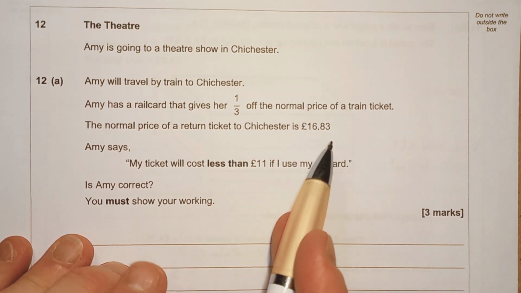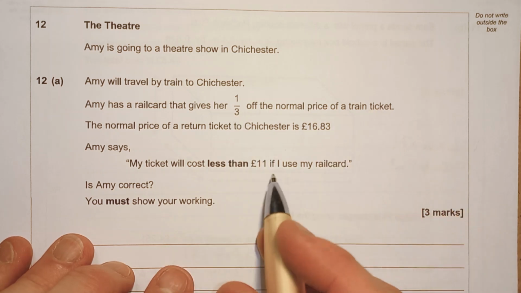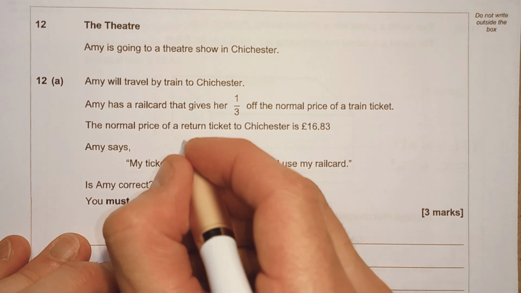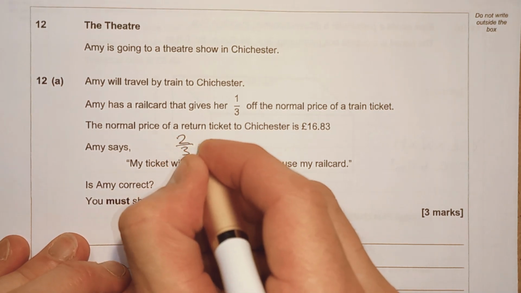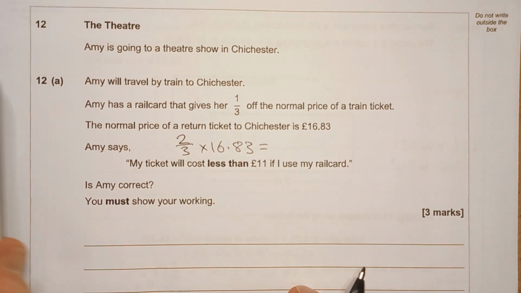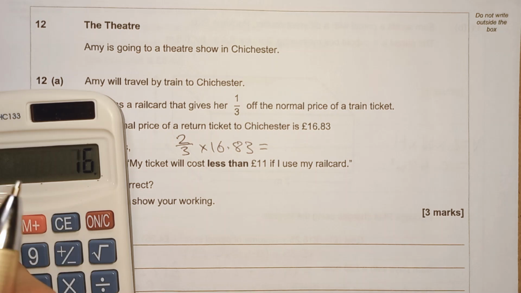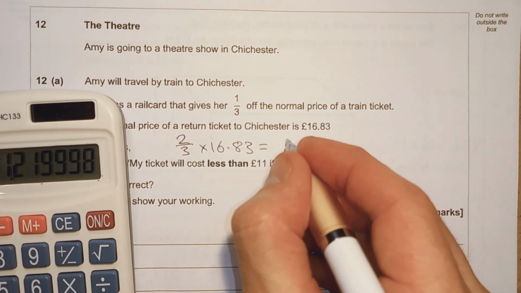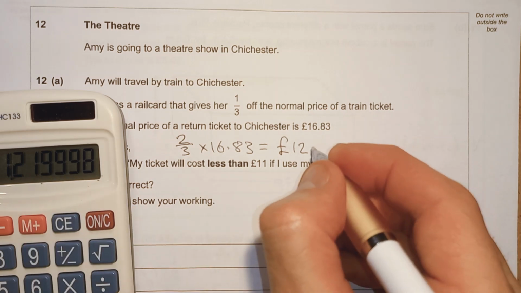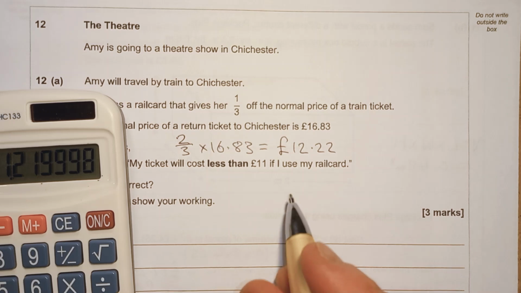Okay, well, what we can do is we can work out 1/3 of the ticket and take it off the price. But we can do a bit of a shortcut. Because if it's 1/3 off the price, well, that means she's only going to pay for 2/3 of the price. So we can just go straight in with 2/3 of £16.83. Okay, which is going to be £12 to 1. We've got a 9 to round it up to £12.22.